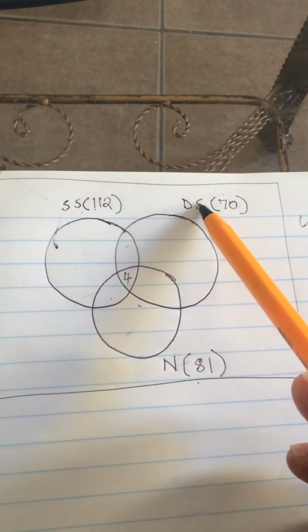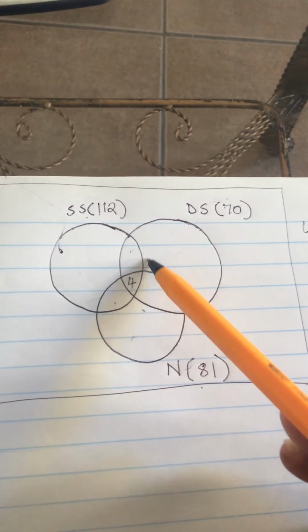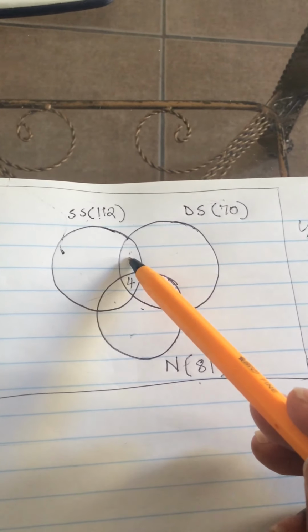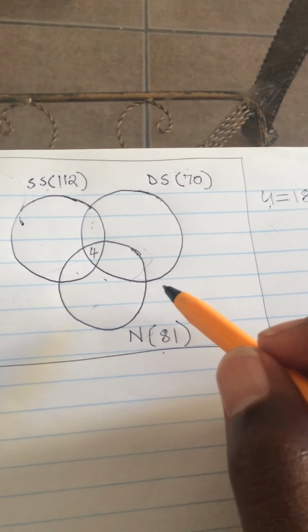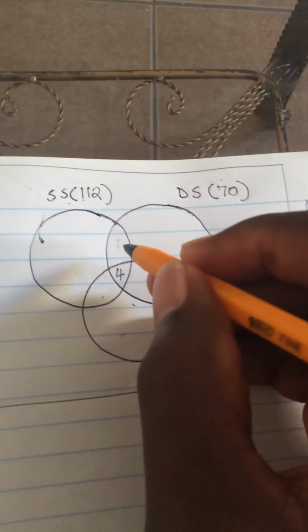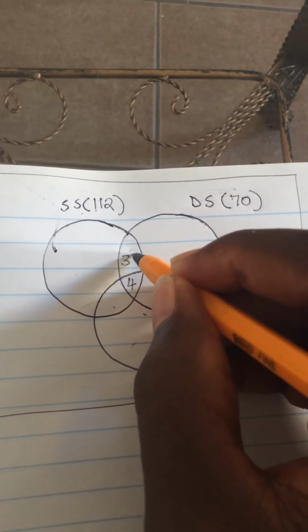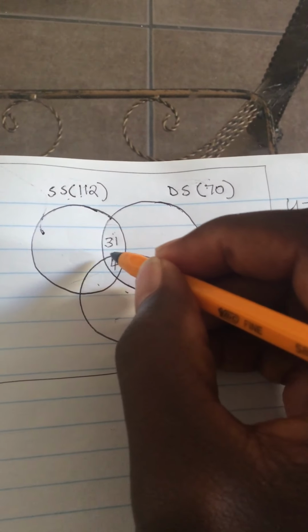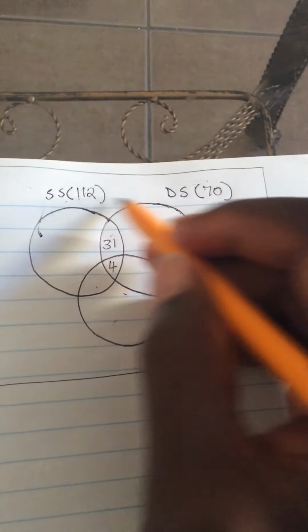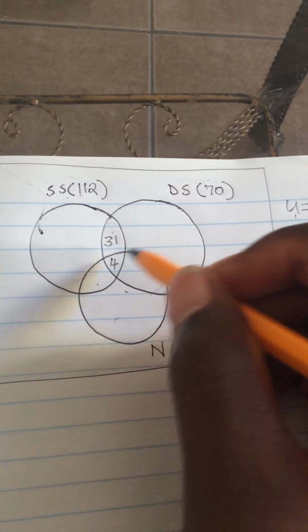Where SS and DS are intersecting, it's supposed to be this whole thing, but they say only. They are only here. So I write 31 only. These students are only taking these 2, so you cannot share them with some other things.